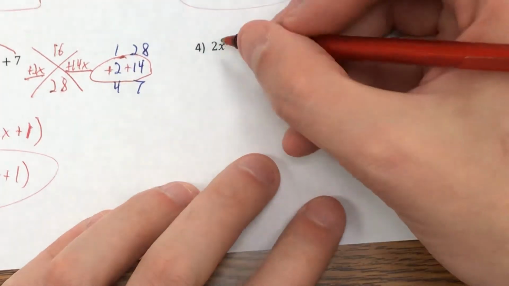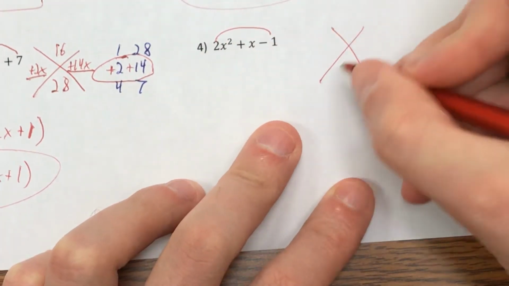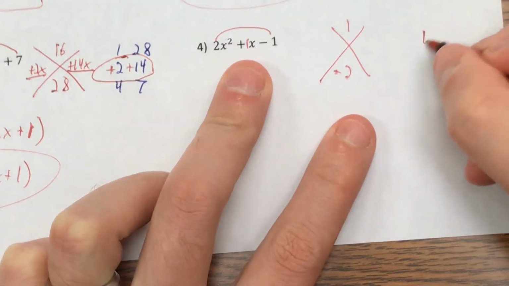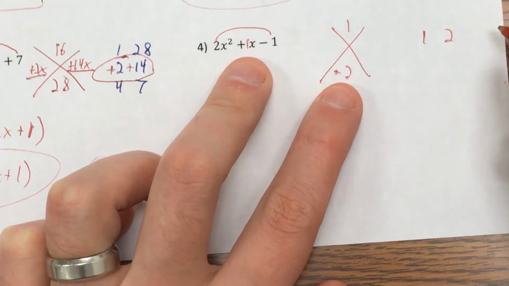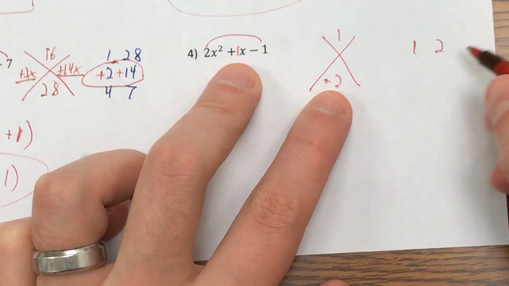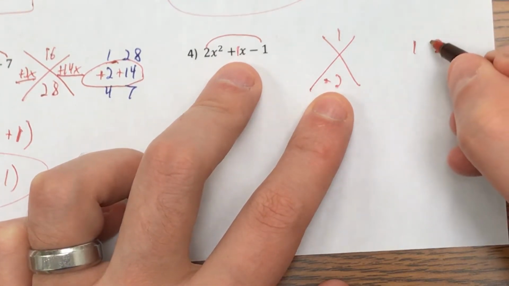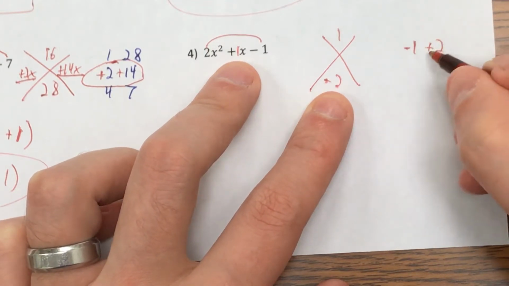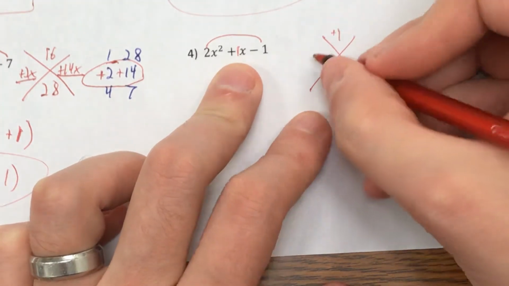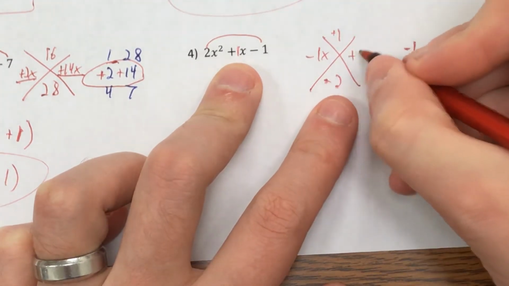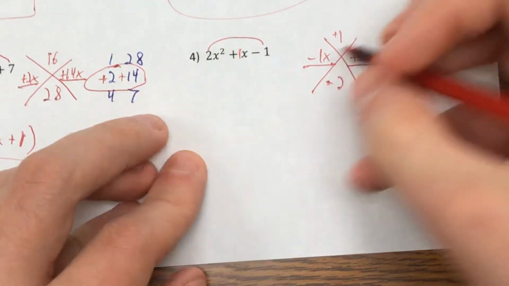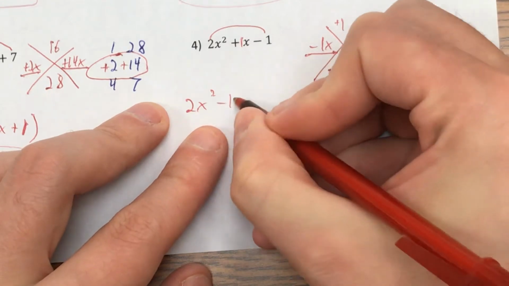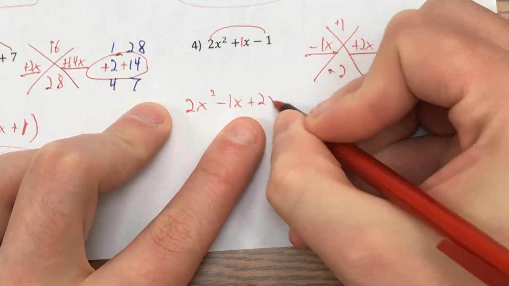And finally, 2 times negative 1. And this is just a 1 on top. Luckily, the only things that multiply to 2 are 1 and 2. Yay! It looks like the 2 will be positive and the 1 will be negative. Negative 1 plus 2 is positive 1. So minus 1x plus 2x. So 2x squared minus 1x plus 2x minus 1.